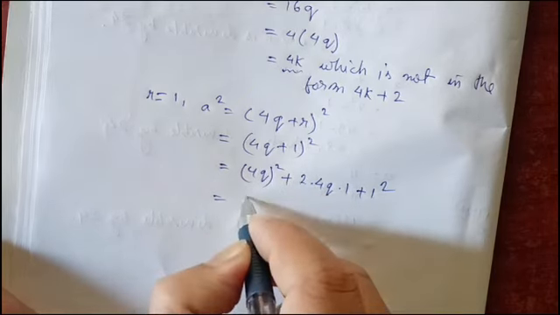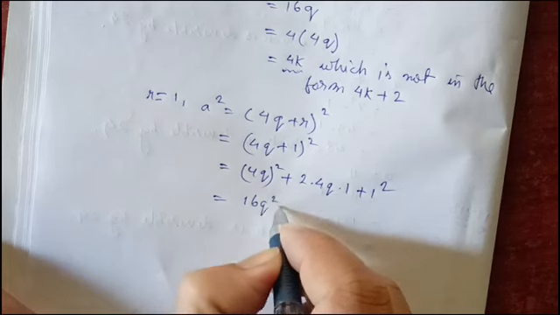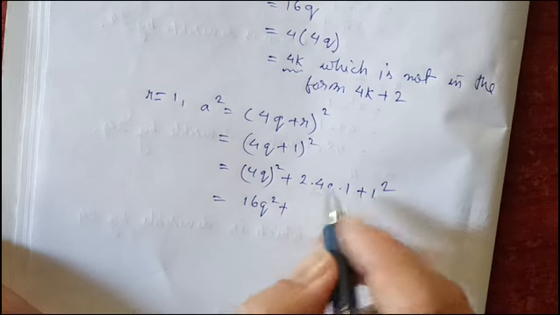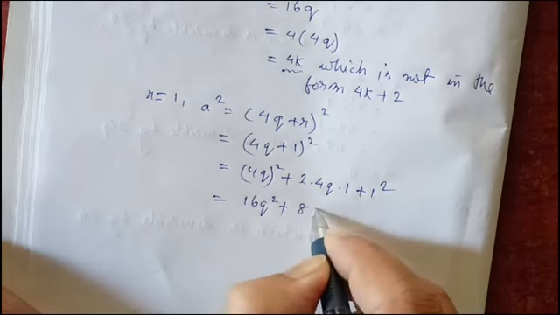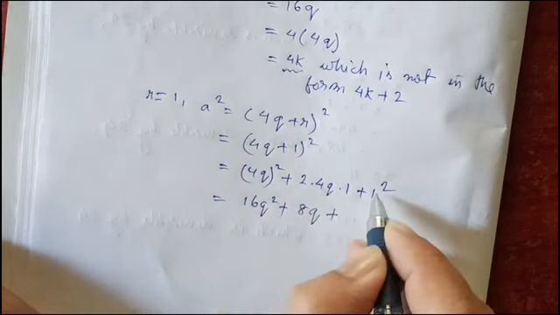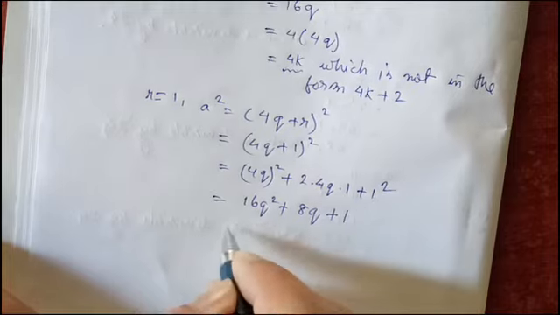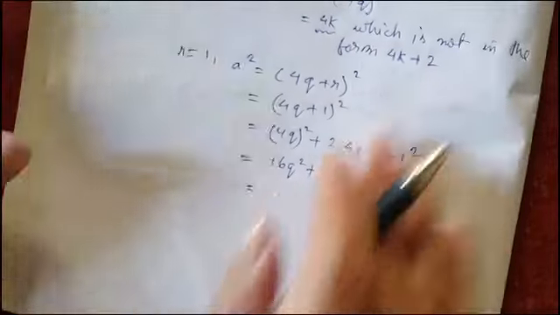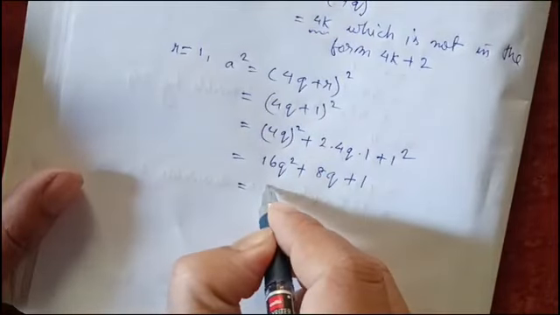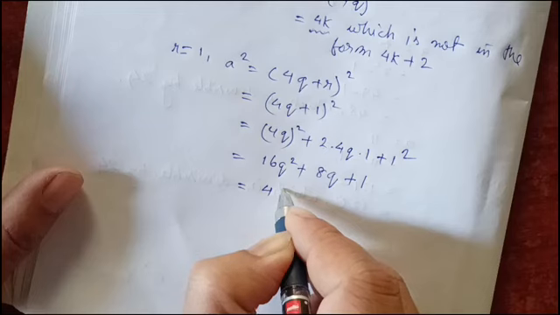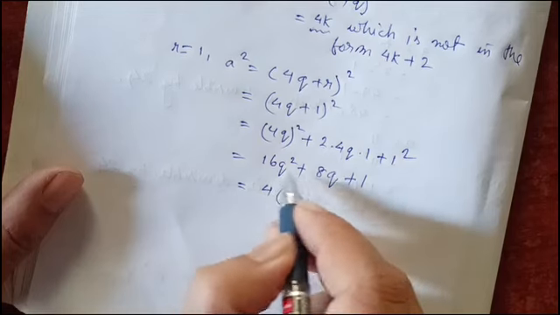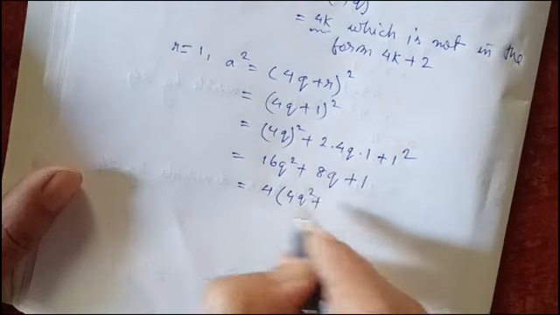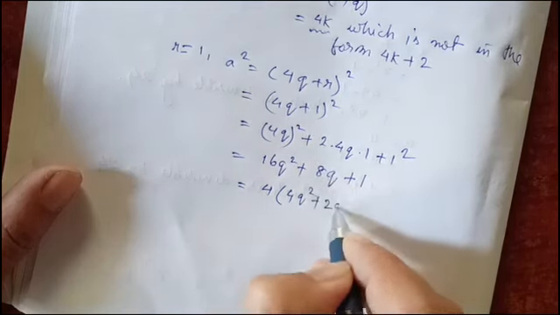So 4 square, you will be getting 16, q square is q square, 4 times 2 are 8, and 1 square is still 1. Here our b value is 4, so take out the common 4. 4 times 4 are 16, and 4 times 2 are 8.